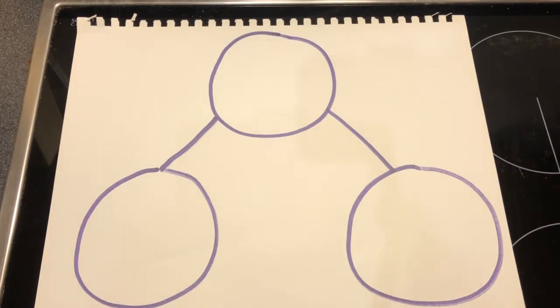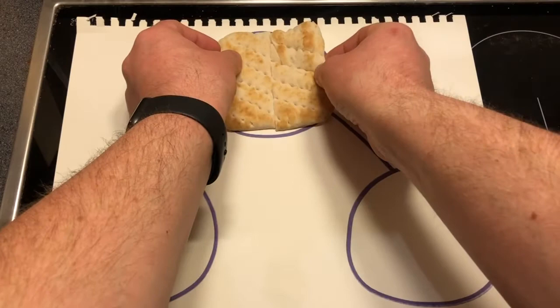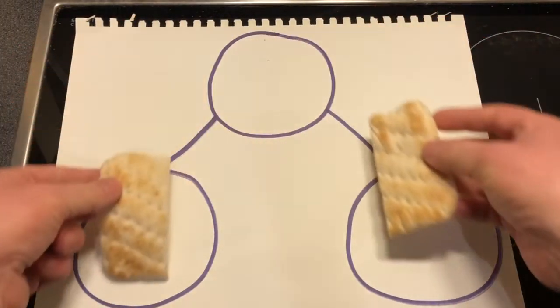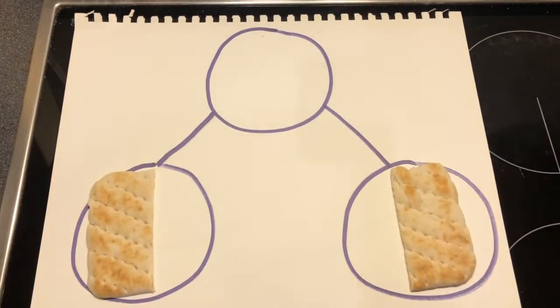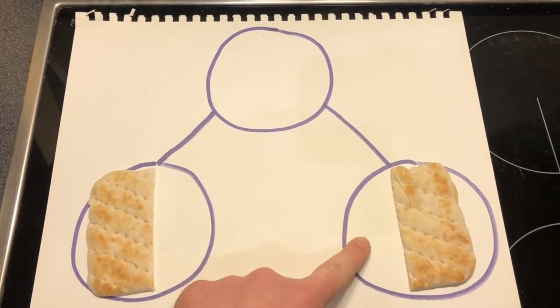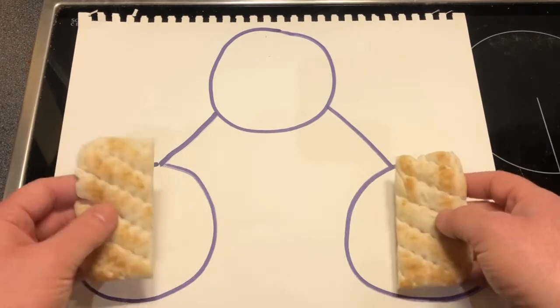So this is 1 whole slice of bread. How many? 1 whole slice of bread. I can split it into 2 parts. How many's in this part? 1. How many's in that part? 1. So I've got 1 part, 1 part.